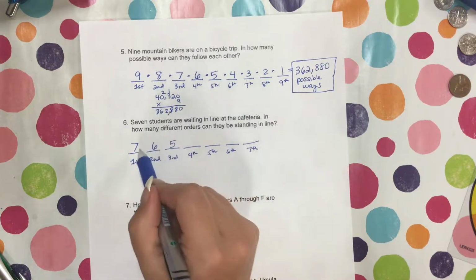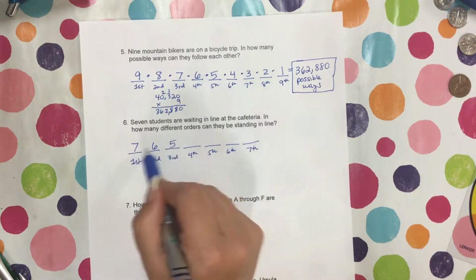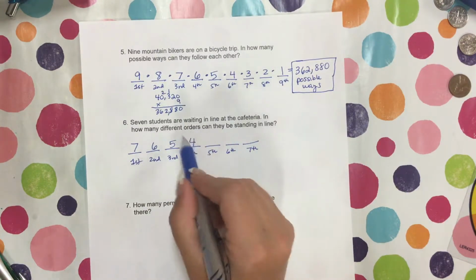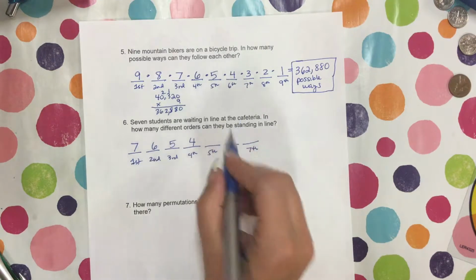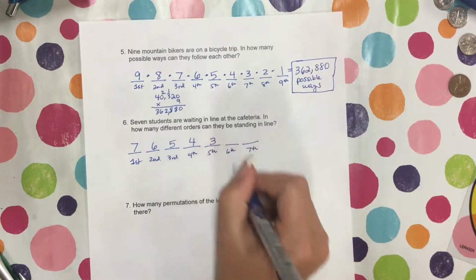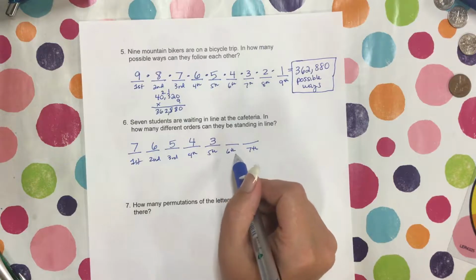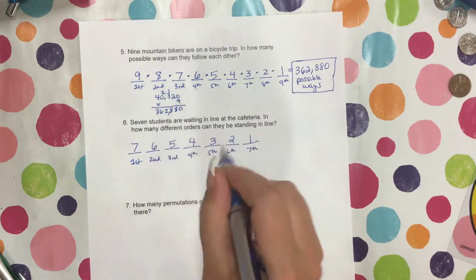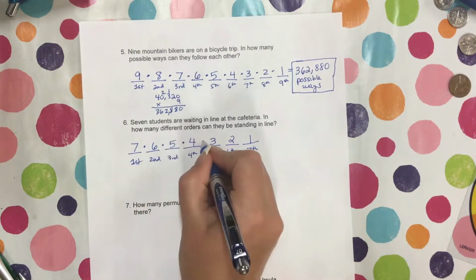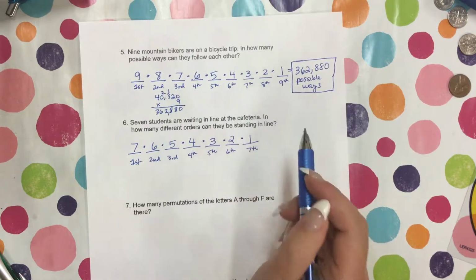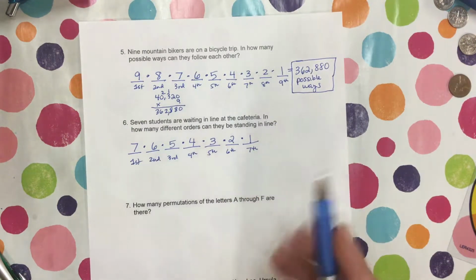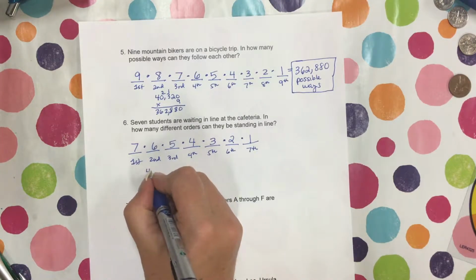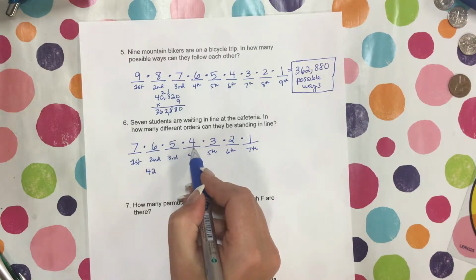For the fourth, because there's 3 people in those spots, 7 minus 3 would be 4. And then for the fifth, we have 4 people here, so if we started with 7, there'd only be 3 left that could be in this spot. And now there's only going to be 2 people that are going to be able to be in this spot and 1 person that's going to be able to be in that spot. And then we just multiply them all together. And we get 7 times 6, which would be 42, right? And then 5 times 4 is 20.